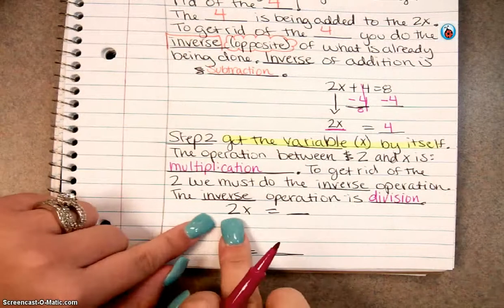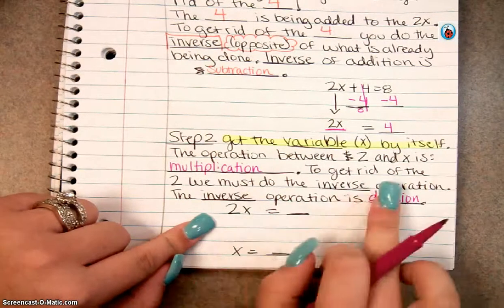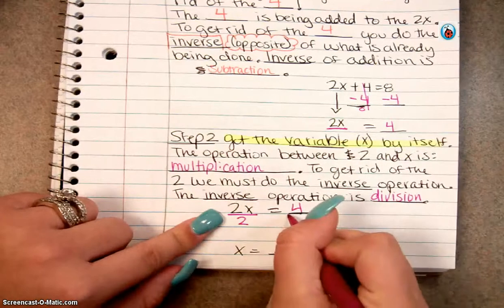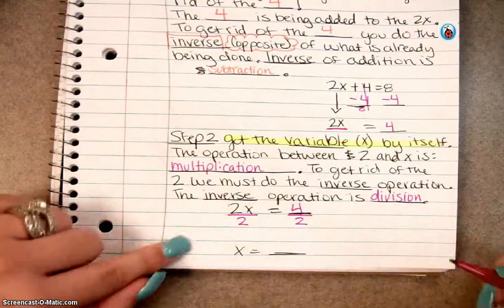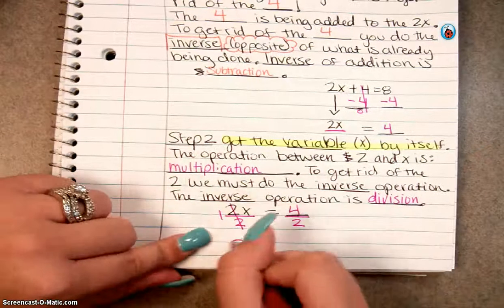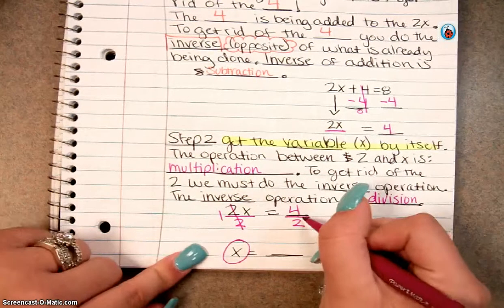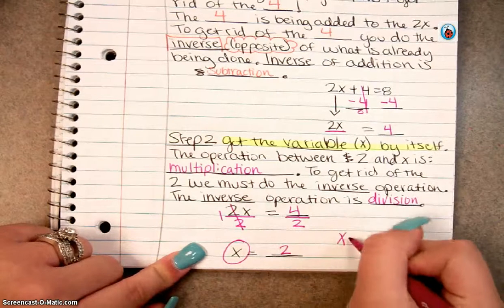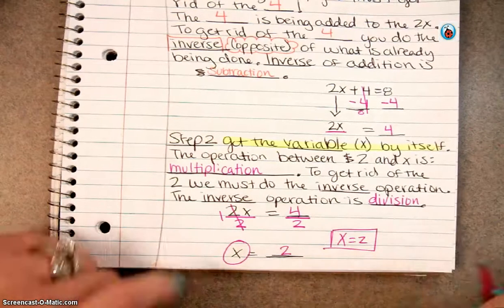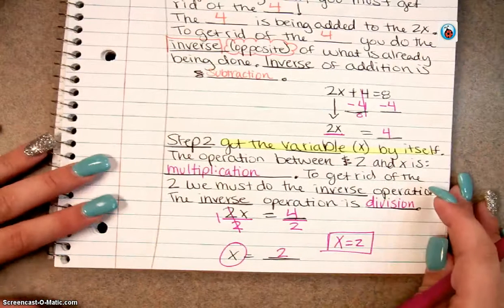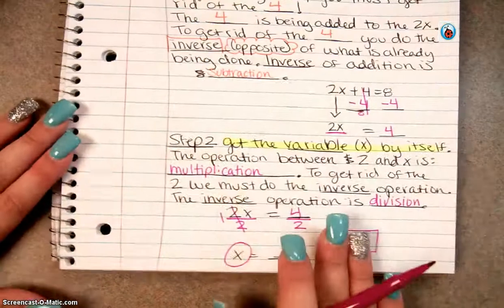So I see 2 is being multiplied here. I'm going to go ahead and bring down this 4 as well. So I'm going to do the inverse. I'm going to divide. But whatever I do to one side, I have to do to the other. 2 divided by 2 gives me 1. 1 times x is just x. So now I go over here. 4 divided by 2 is 2. So our answer is x equals 2. If you need to pause and go back through here, feel free. Let's do another example.